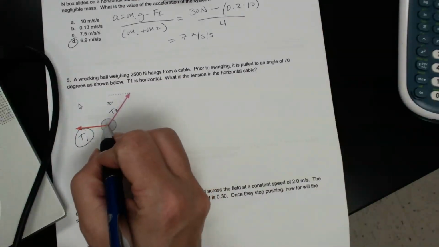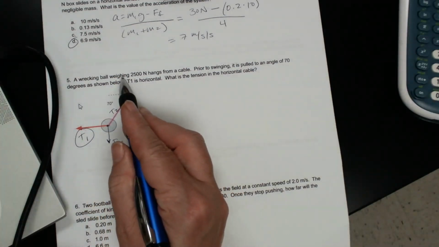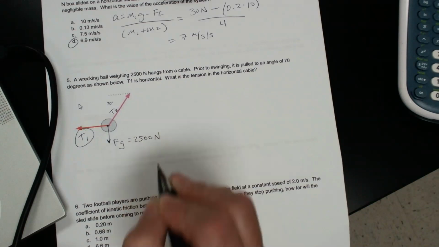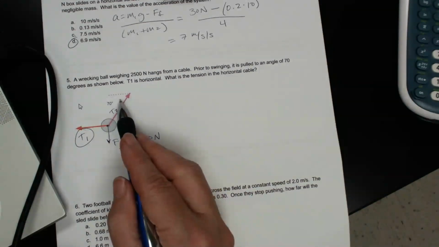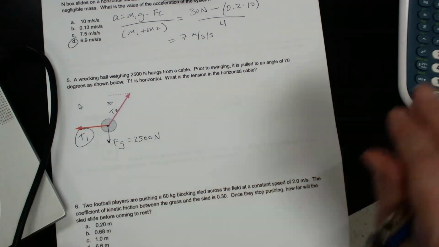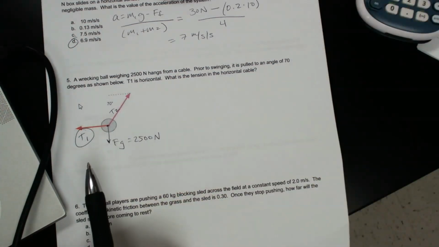We know our wrecking ball has a force of gravity, and we're given that already because we're given its weight, which is 2,500 newtons. And we know it's pulled to an angle of 70 degrees. That's all we know, but that is enough for us to figure out the values of these tensions.